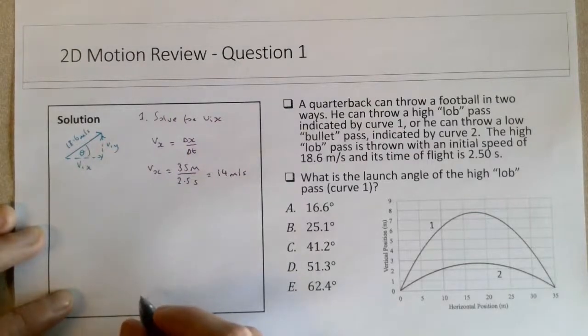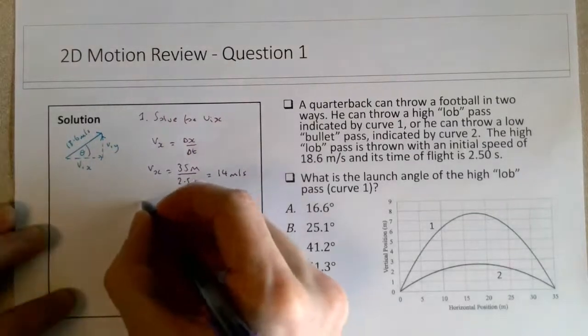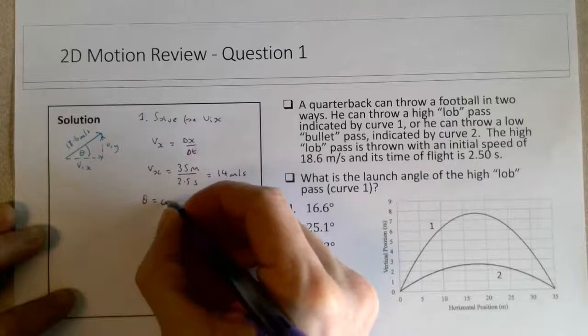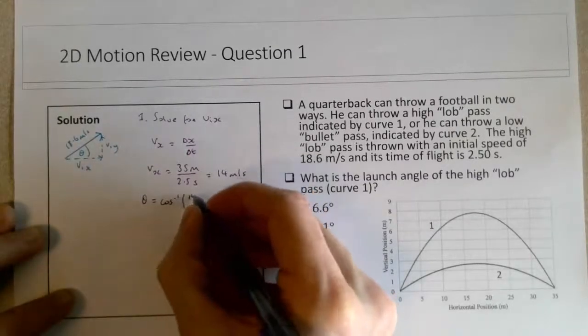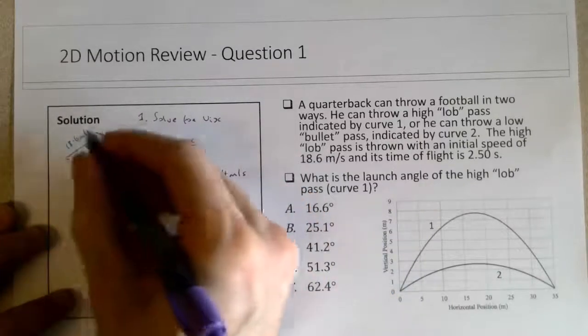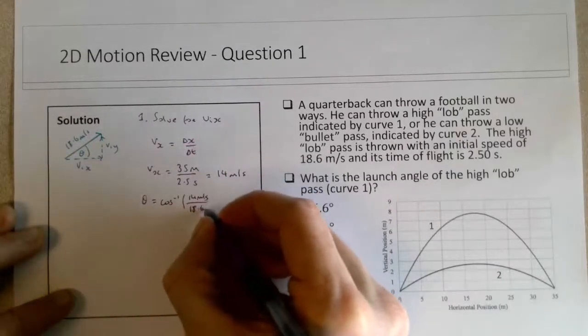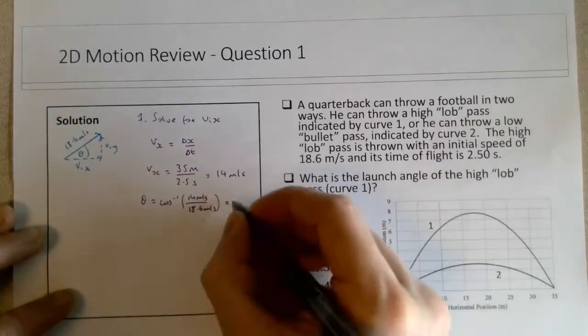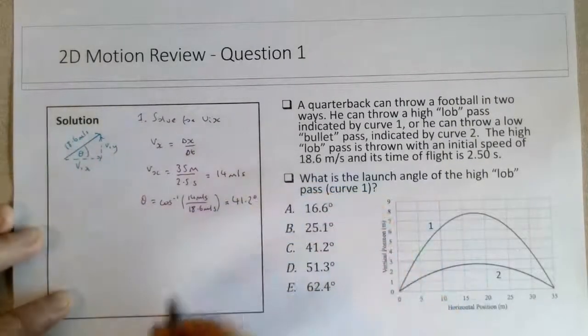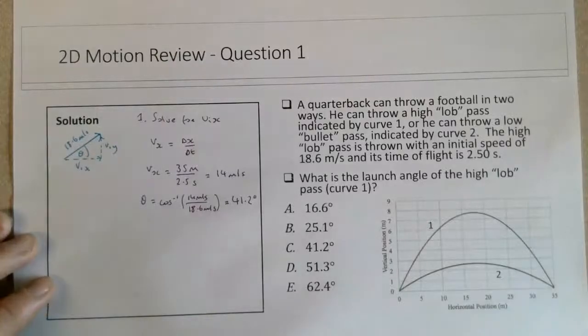So then we can find theta using the cosine inverse of the VIX, which is 14 over the hypotenuse, 18.6, and that gives you 41.2 degrees. That would be choice C.